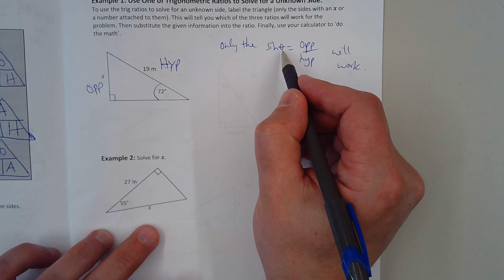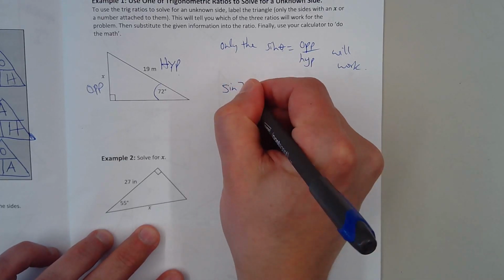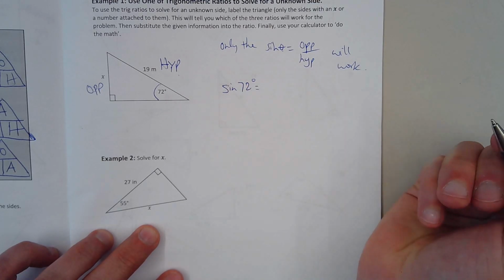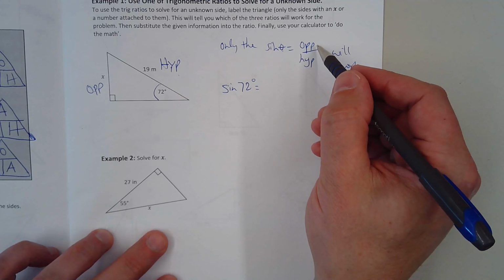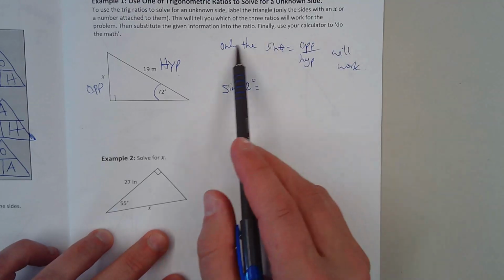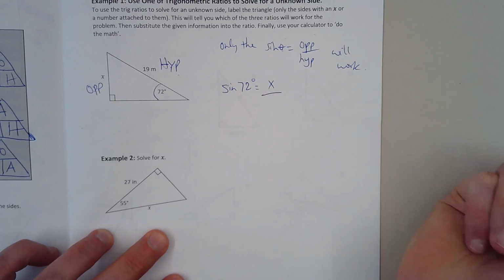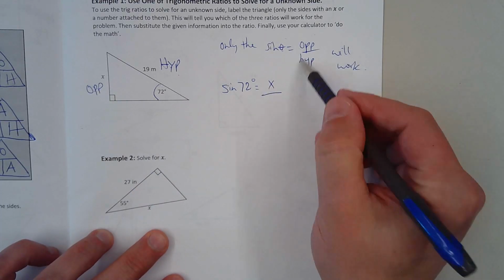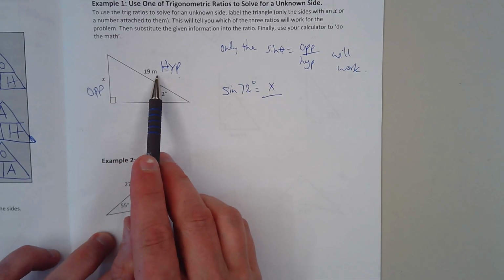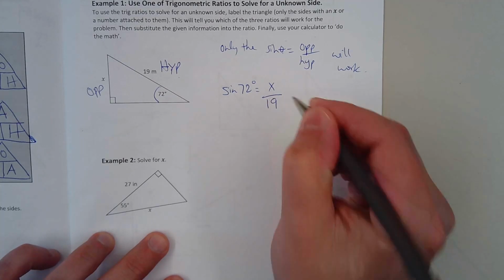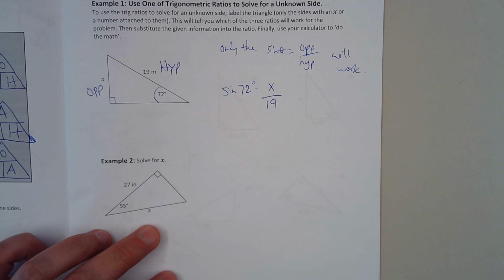What's the number that's given to us? 72. So I'm just going to write sine 72 equals, and instead of opposite, we have a letter there. What letter is there? We just have the x, right? Let's put an x there. And lastly, the hypotenuse, we know the length of that. The length is 19. You don't need to put the meters there, 19. Okay, sine 72 equals x over 19.